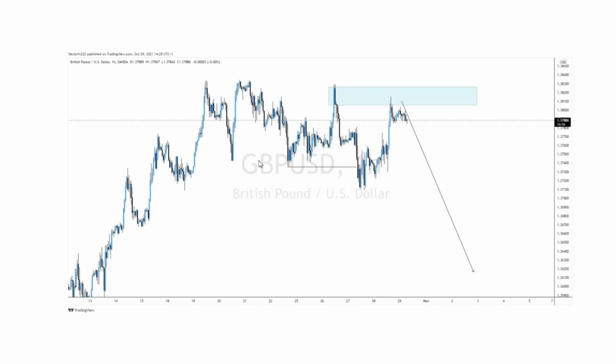Price broke this low here, then pulled back to gather some more orders here, and then came back down to break another low here. So at this point, you've got a lower low, a lower high, and a lower low here. You could see that price has now entered a bearish structure. Price broke this low and then pulled back again into this sensitive zone.